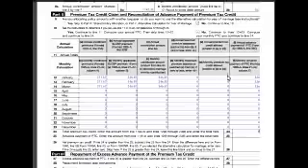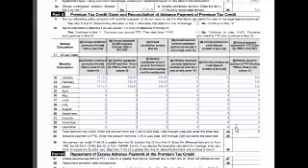In this case, it's 0, so I got 0. So to get line 24, you're gonna work with column E. You just take 12E plus 13E, 14E, you just add it.